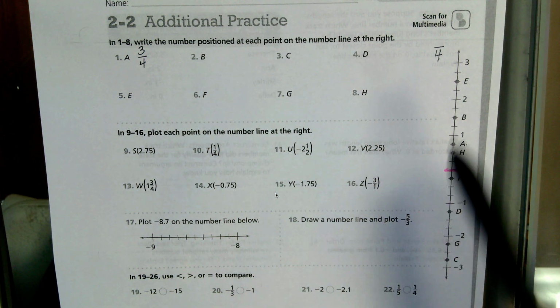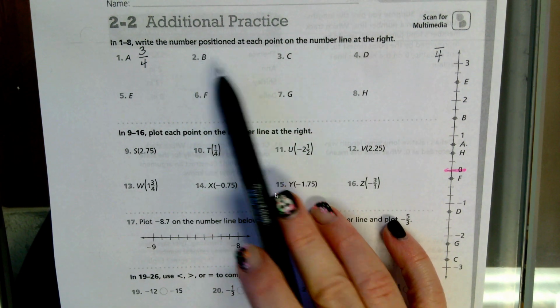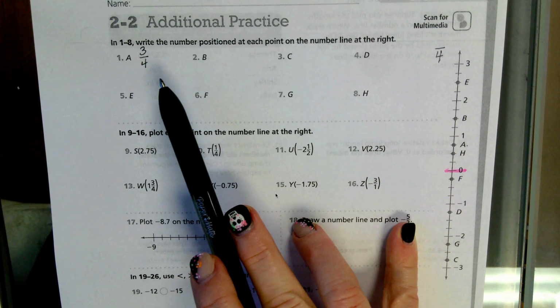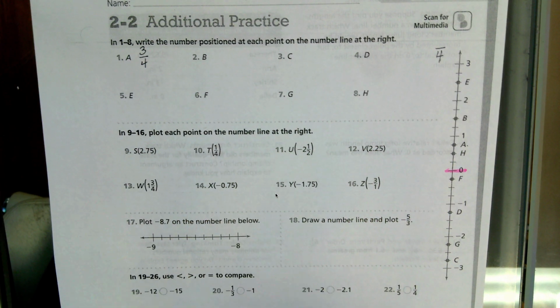All right, so are there any questions about this expectation? So you are looking at this number line, determining what is the value, what is the position of each letter, and you're just writing the fraction or the mixed number, okay? The rational, got it? Okay.